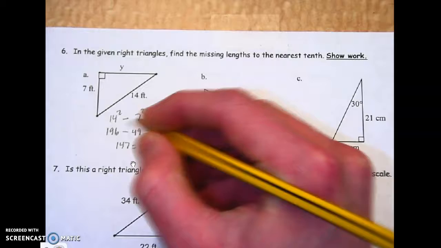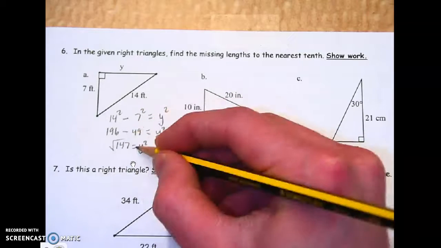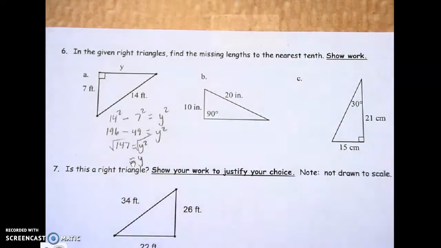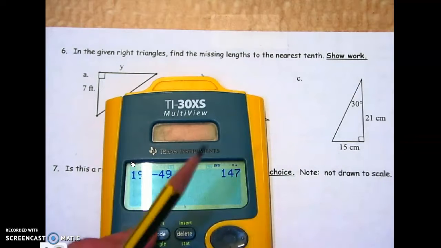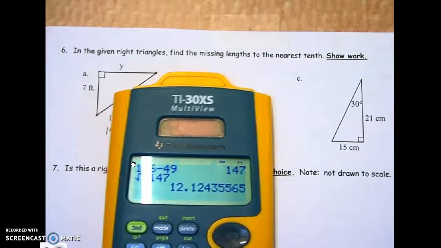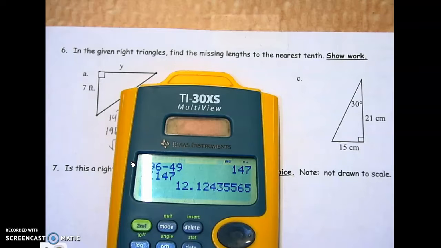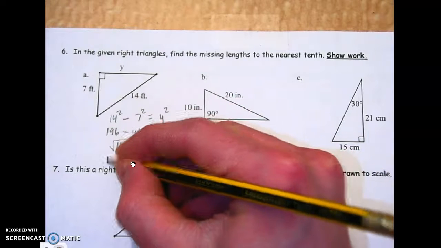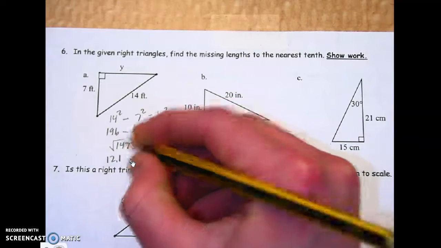equals y squared. We need to take the square root of both sides to figure out what y is, and this is going to be about, because 147 is not a perfect square number. So let's take the square root of 147, 12.1. So that'll be 12.1, and that's feet.